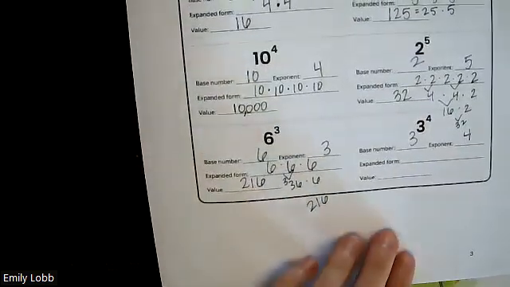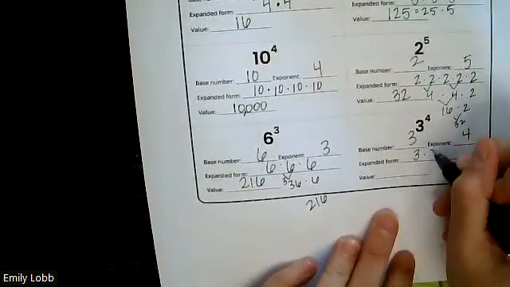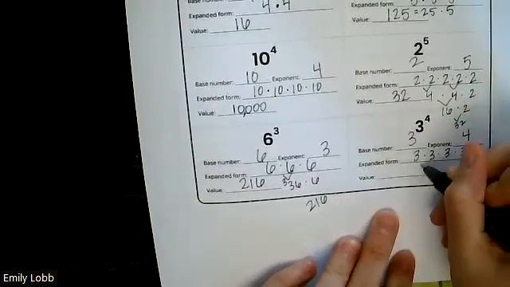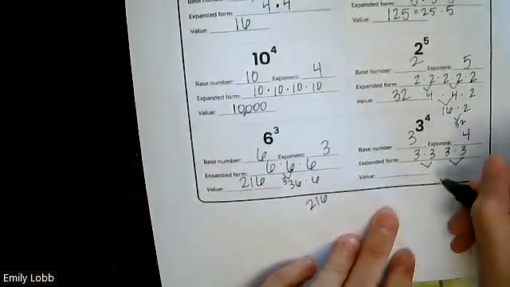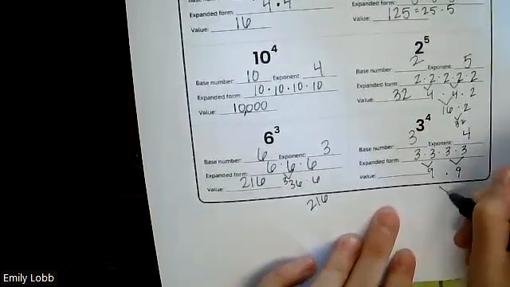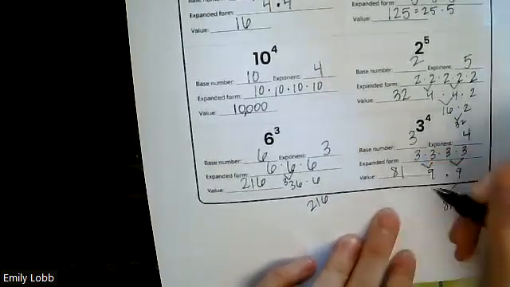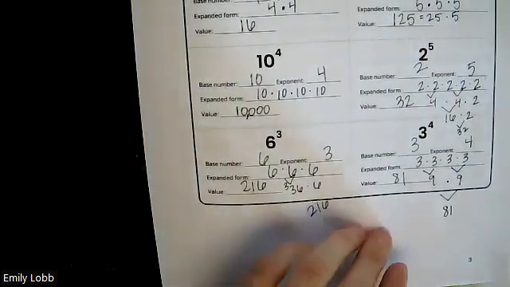I've got 4 factors of 3. I like to figure out what I can do first, right? We know 3 times 3 is 9. So 9 times 9 we know is 81. All right, does that make sense for exponents?